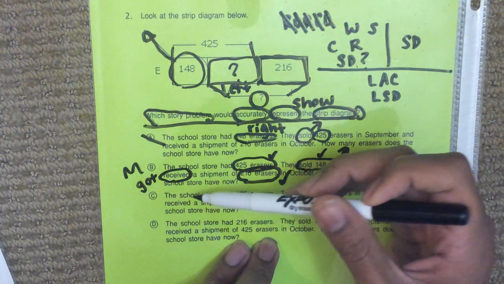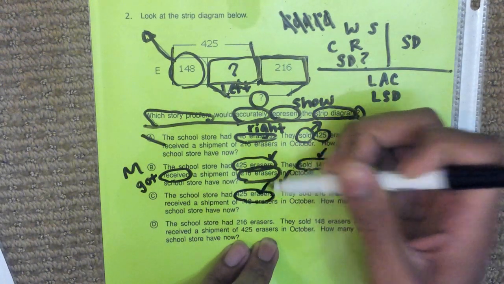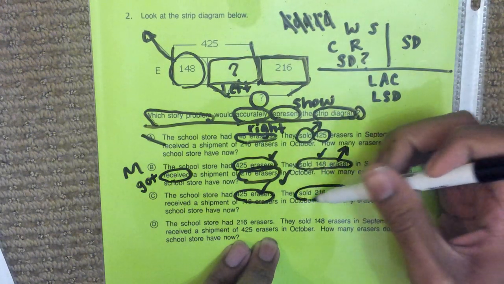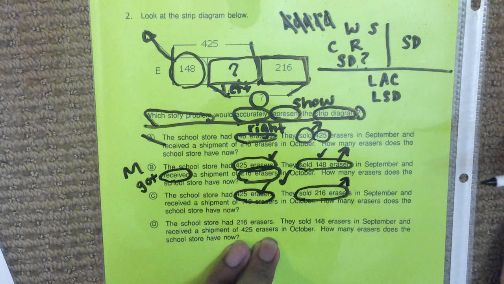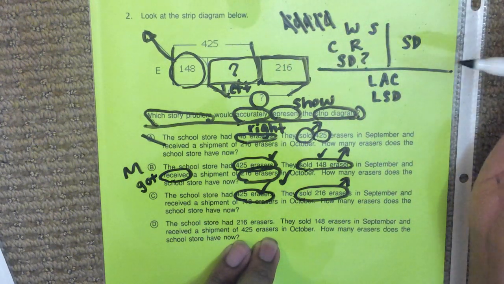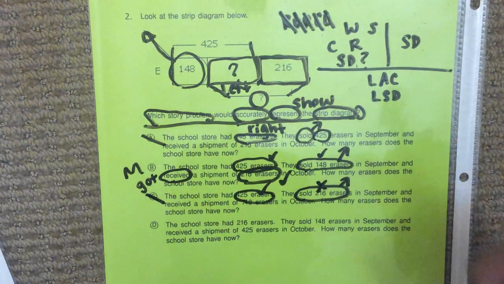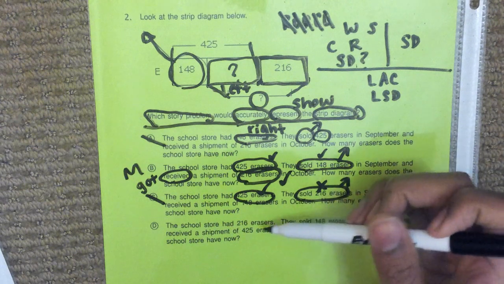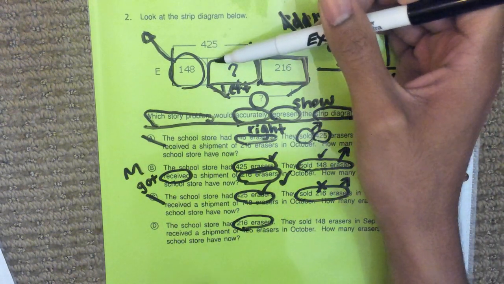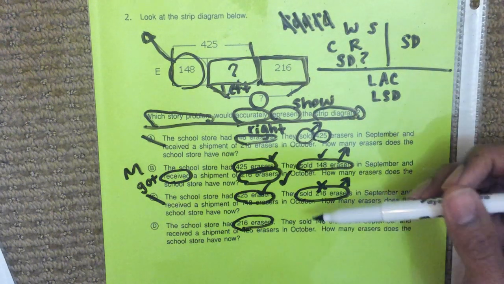Okay. C says the school store had 425 erasers. Yes, they did, because it's right here. That's our total. They sold 216 erasers, so that needs to go away. Is the 216 going away? No. So this one doesn't make any sense. D says the school store had 216 erasers. Is 216 our total here? No. But it is here, so I don't know. Maybe we should keep reading.